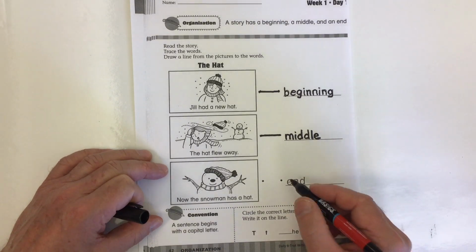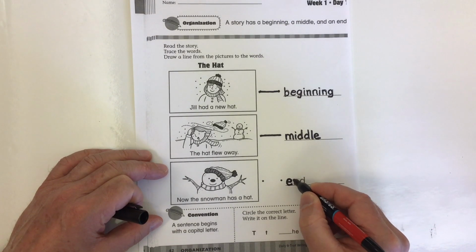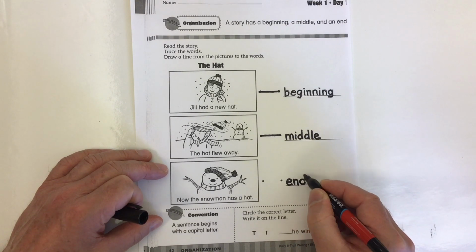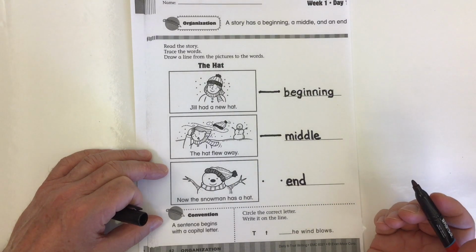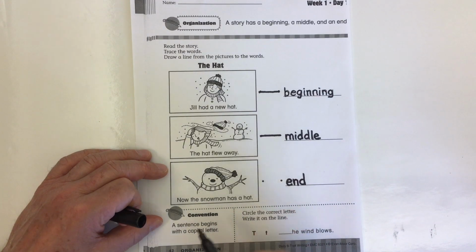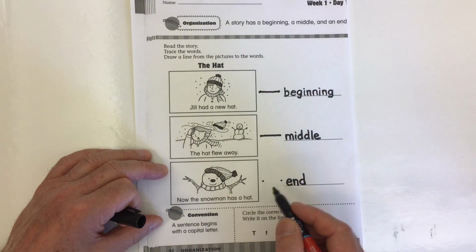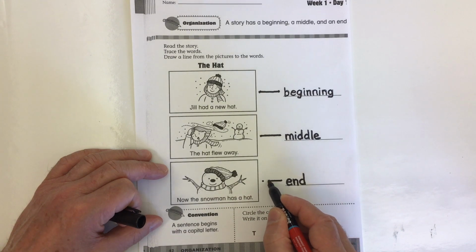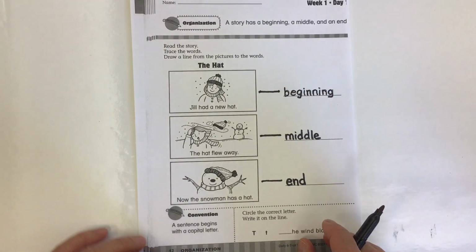And down here at the bottom, we have the word end. A story has to have an end, otherwise it doesn't make any sense if it doesn't end. So it needs a beginning, a middle, and an end. And the end of this story tells us that now the snowman has a hat after it blew off of Jill's head. So we'll draw a line that connects straight to there.